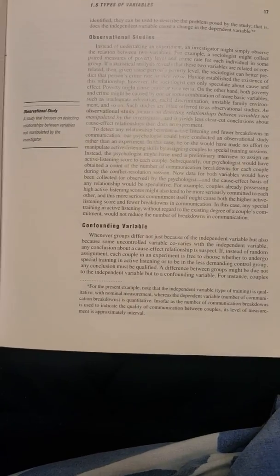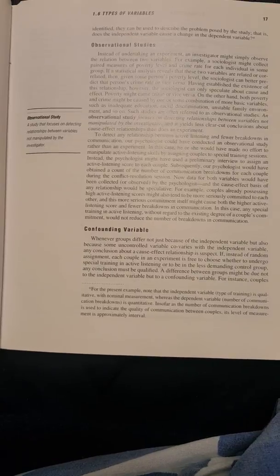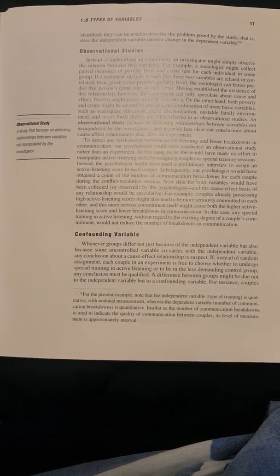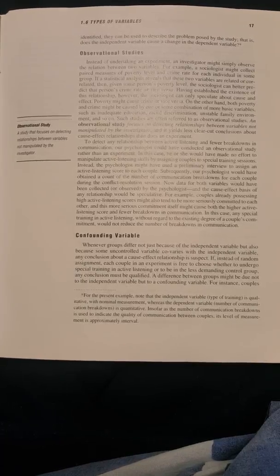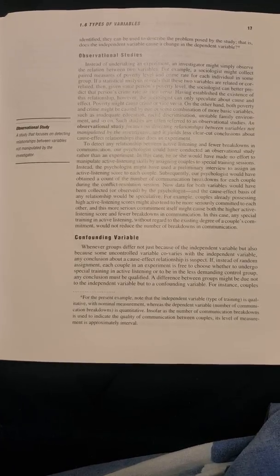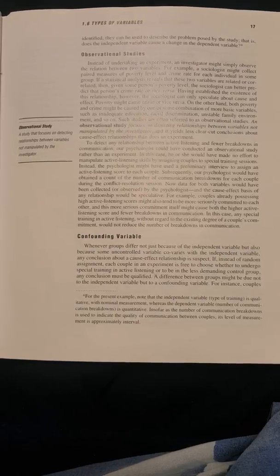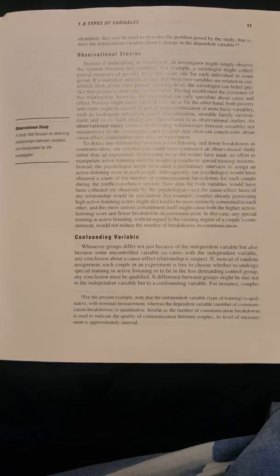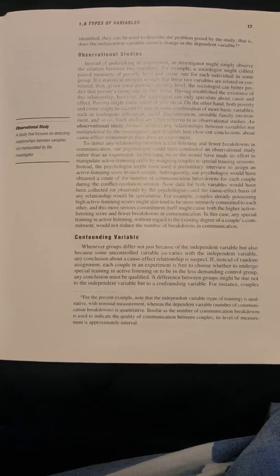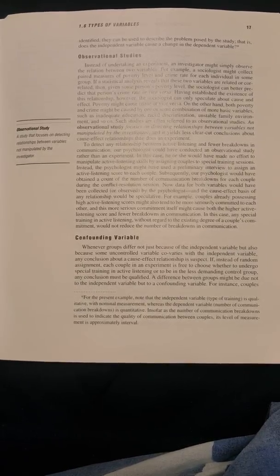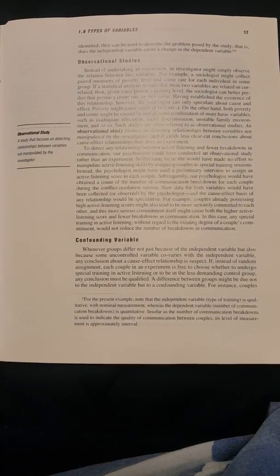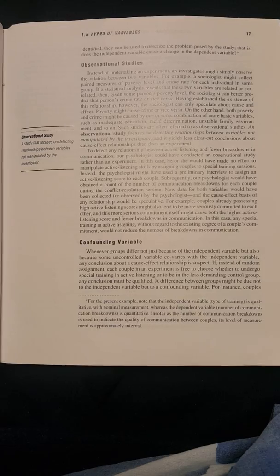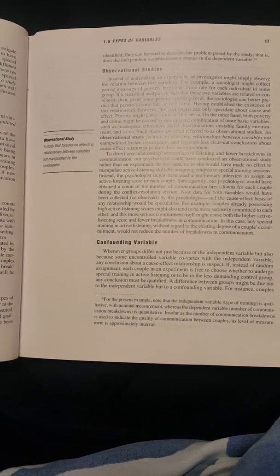Then we go down to confounding variable. Whenever groups differ not just because of the independent variable but also because some uncontrolled variable covaries with the independent variable, any conclusion about a cause-effect relationship is suspect. If instead of random assignment, each couple in an experiment is free to choose whether to undergo special training in active listening or to be in a less demanding control group, any conclusion must be qualified.